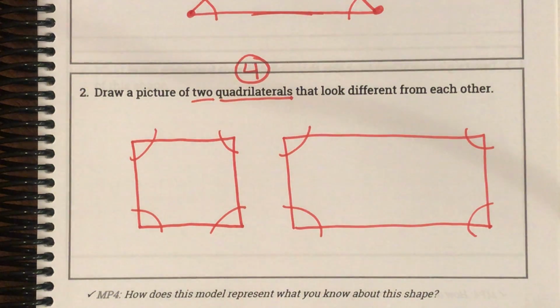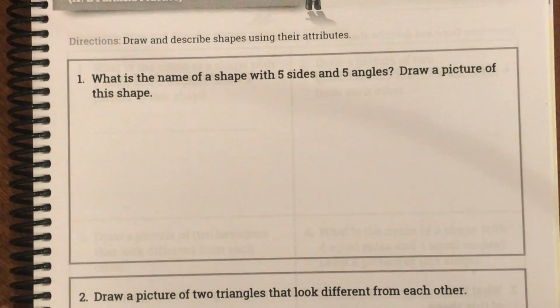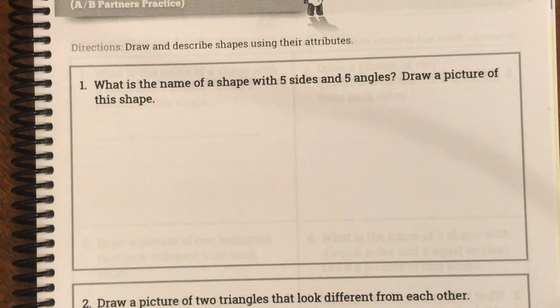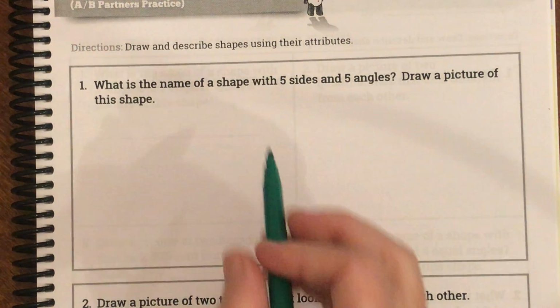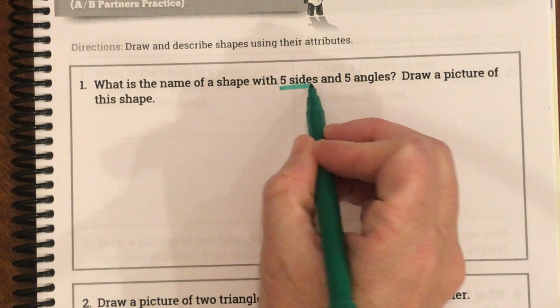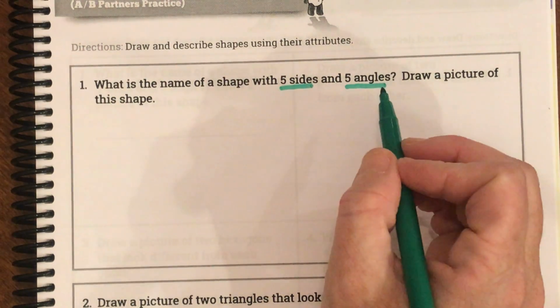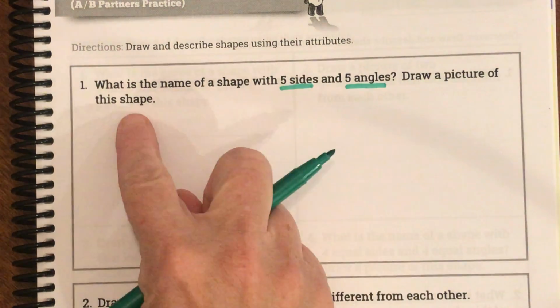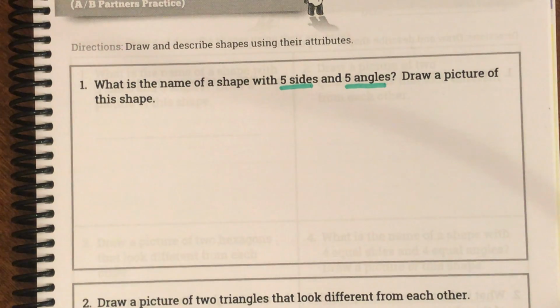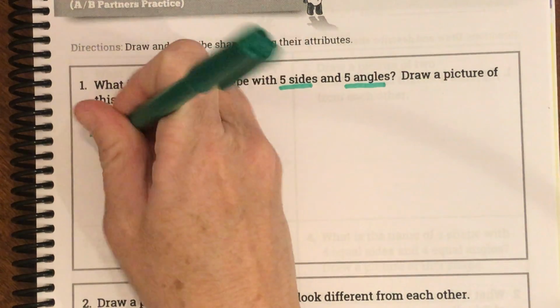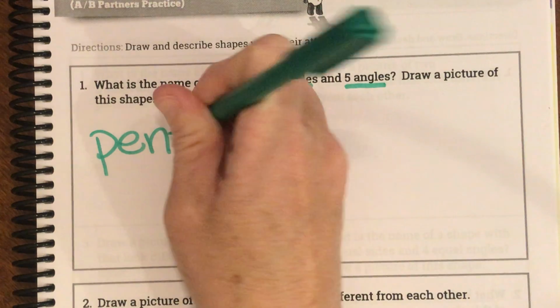Okay, let's do some of these together, boys and girls. We are on page 256. And here's our first problem. It says, what is the name of a shape with 5 sides and 5 angles? Draw a picture of this shape. If you need to, you can look at your notes to know what shape has 5 sides and 5 angles. And I know it's called a pentagon.